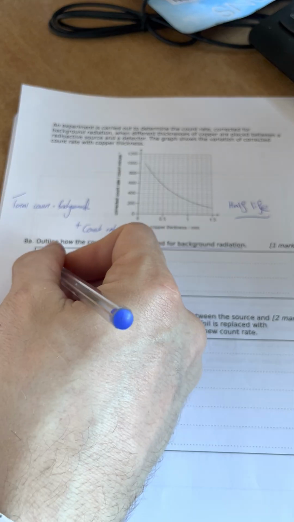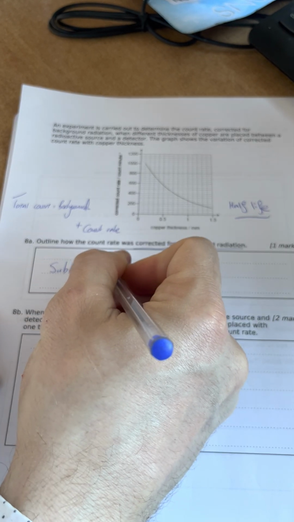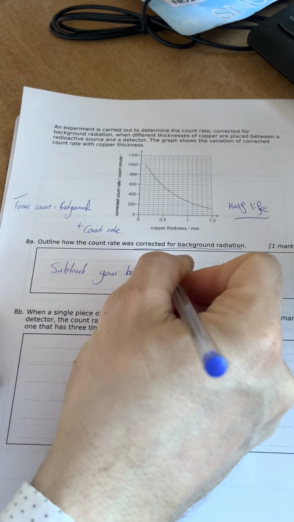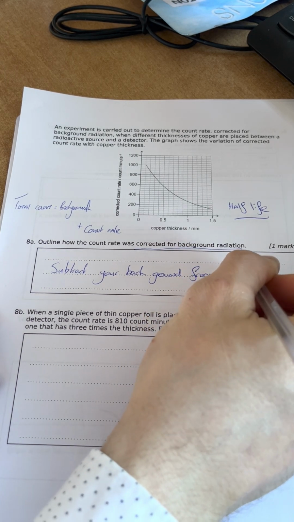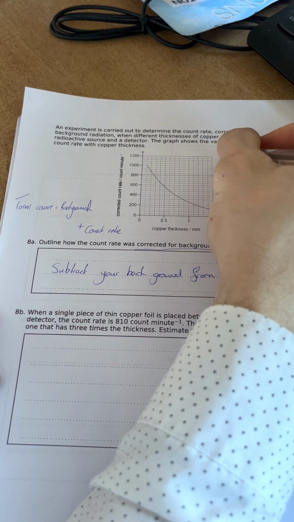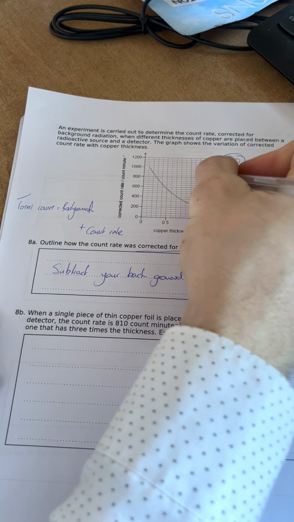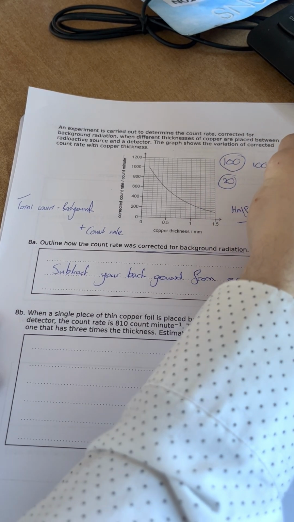Well, you just subtract your background rate from each reading. So if I was looking at my Geiger-Müller tube and I had 100 counts on there, and I knew that my background rate was 20, I'd do 100 minus 20, and that would tell me that I had 80 left overall.